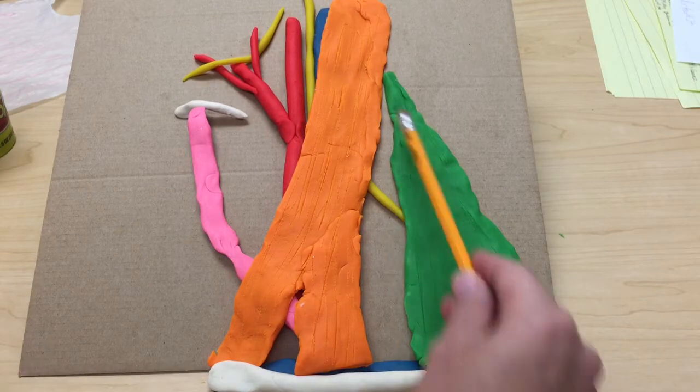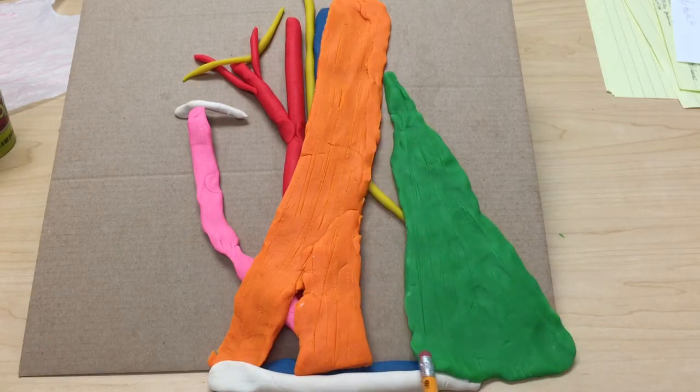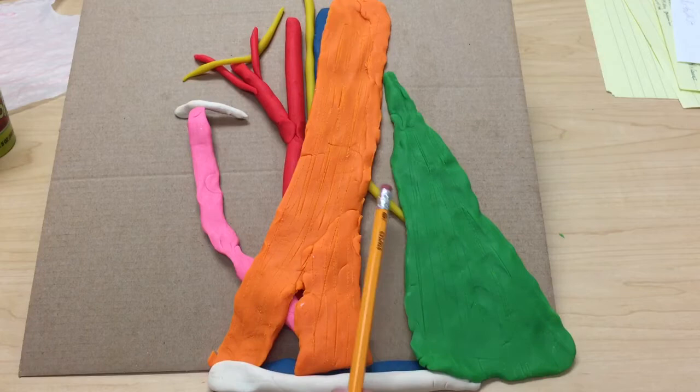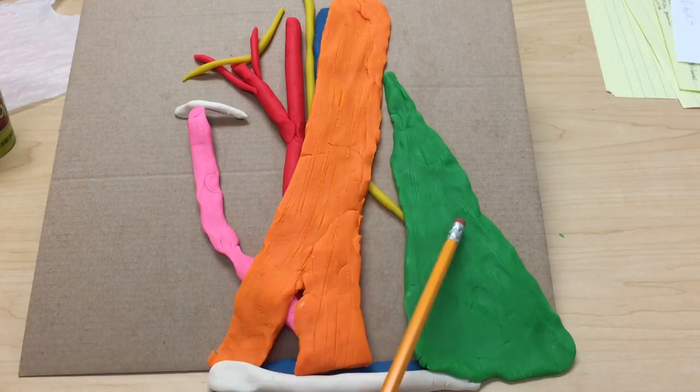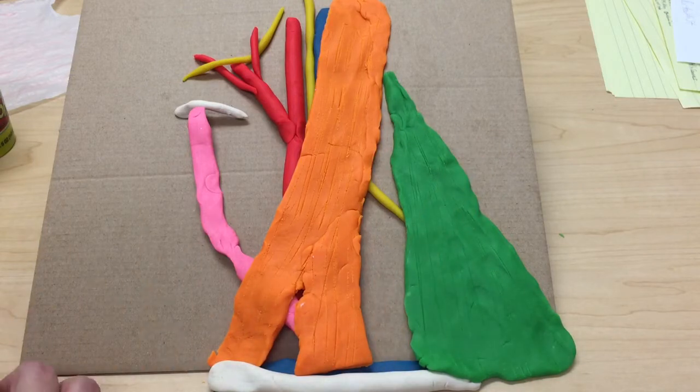So we can see how in this posterior triangle, right, we can see that spinal accessory nerve traveling from the one muscle that it innervates to the other muscle that it innervates. So we just have a few other structures to add.